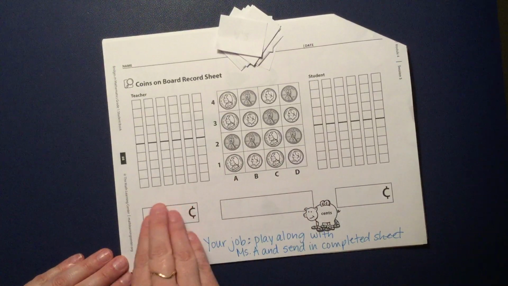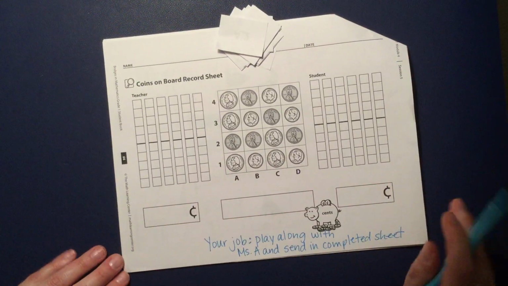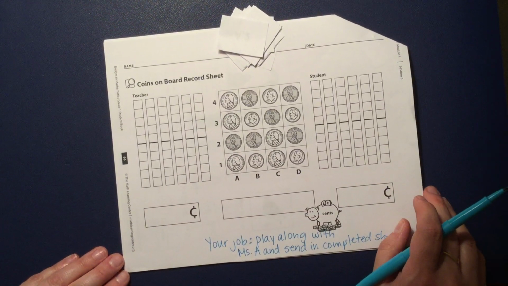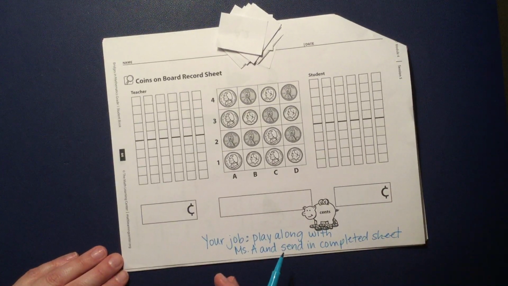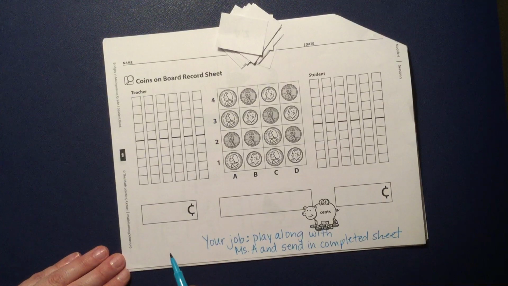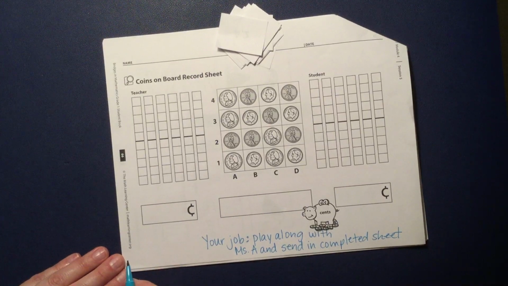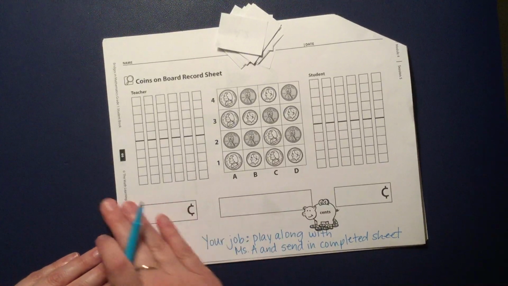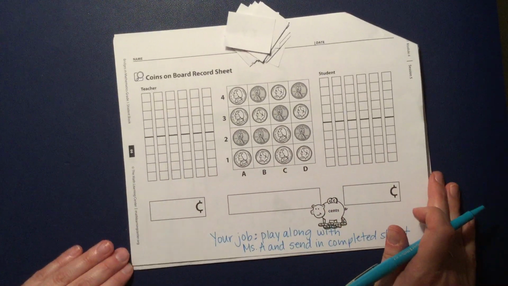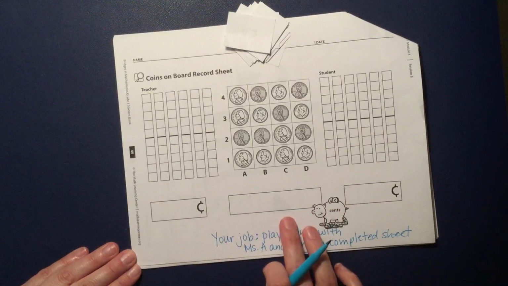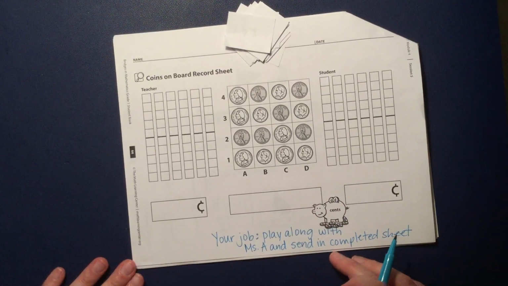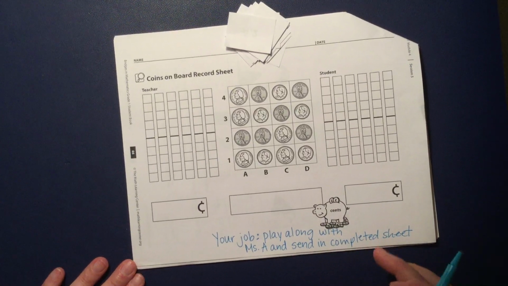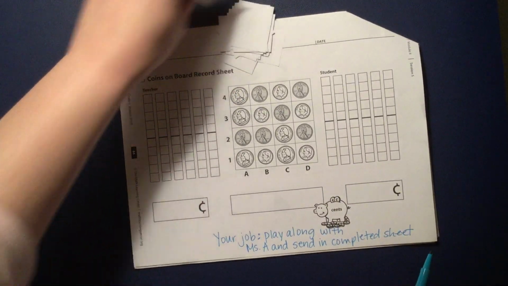And we're going to keep track with the teacher and the student. So just like we've played these games before in class, we're going to play them in real time together. But the nice thing is with the video that if I go too fast or if you missed something, you can pause and restart, or you can rewind. At the end, we're going to have this entire page completed, and you're going to fill out some information, snap a picture, and send in your completed sheet in Class Dojo. All right, so let's get started.